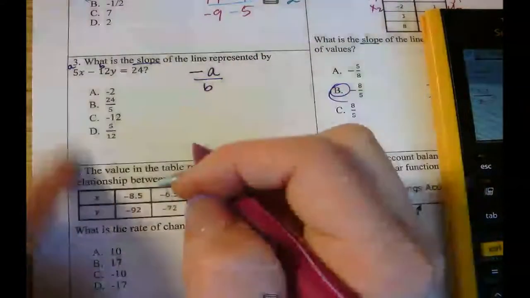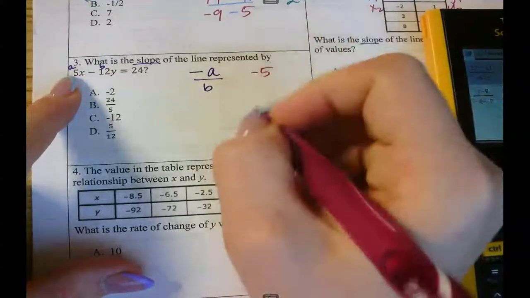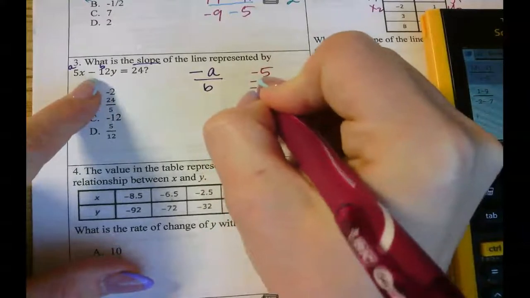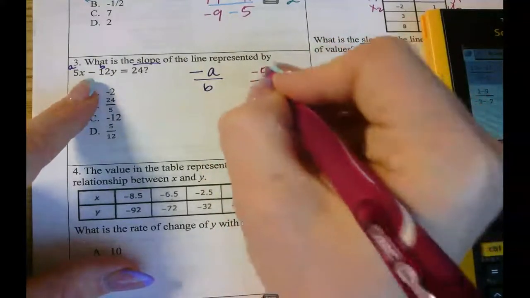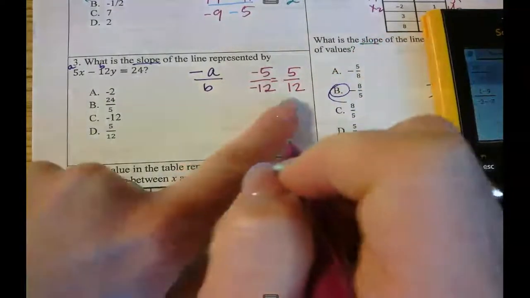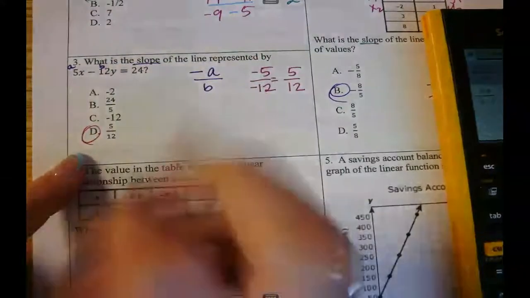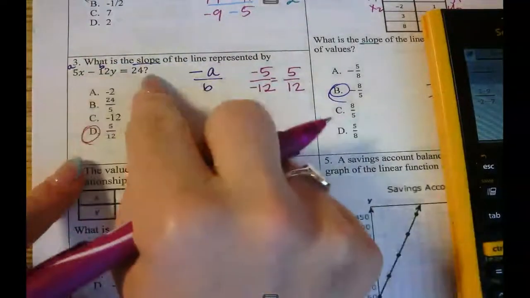In this instance, it's a positive 5, so it will change to negative 5, over a negative 12. The negative over negative reduces to a positive 5 over 12. So 5 over 12 will be our slope.